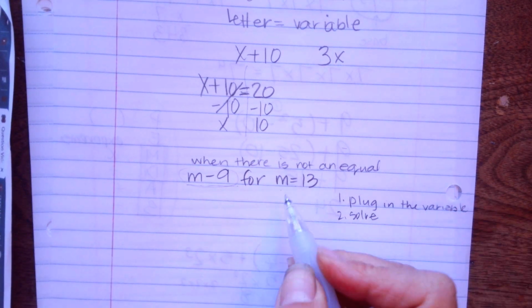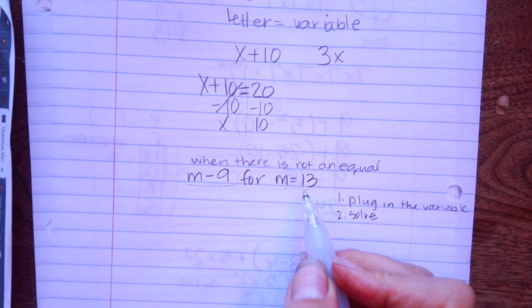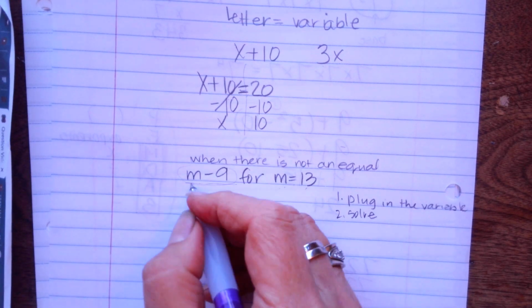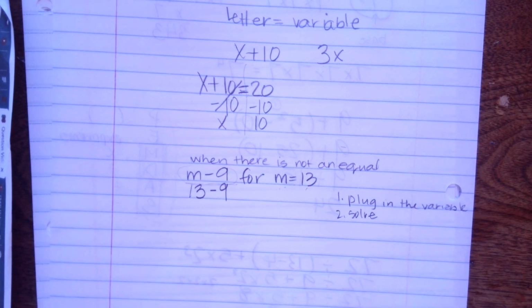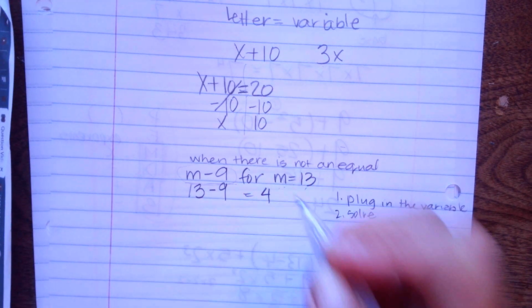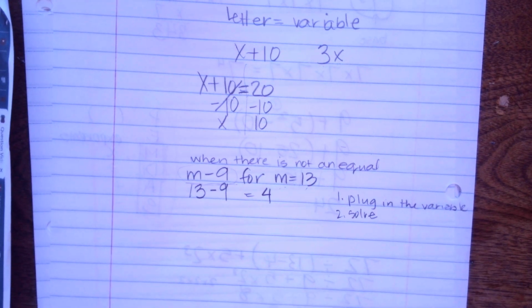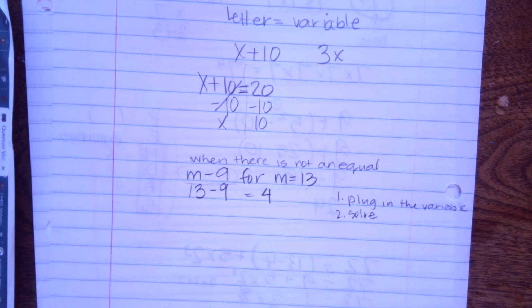So they're saying M equals 13. So everywhere you see an M, you're just going to write 13 and then write the rest of the problem. 13 minus 9 is 4. Okay, and we'll do some of those offline too so that you can get some practice for it.